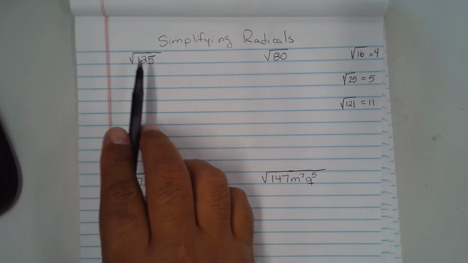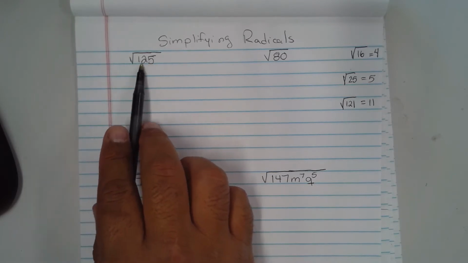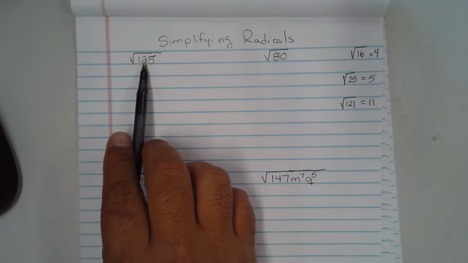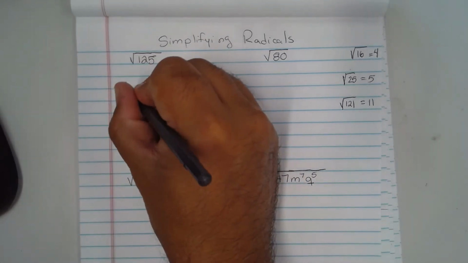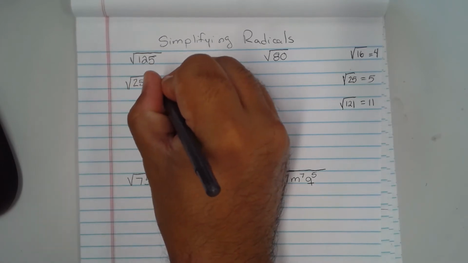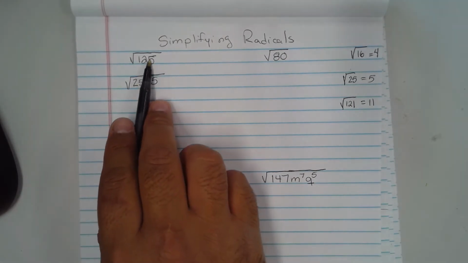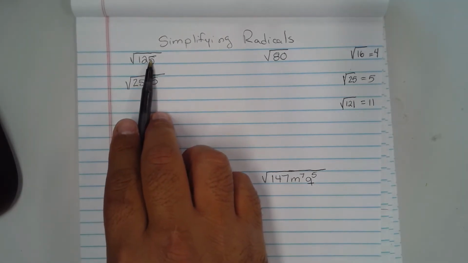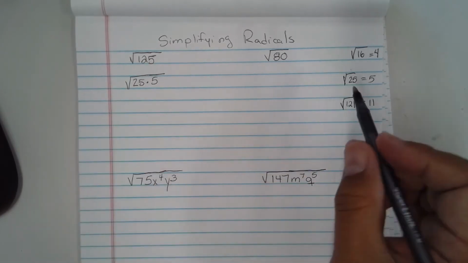You could take the square root of 125 and think about two numbers that will give you the product. So for instance, the factors of 125, we could say that these two could be 25 times 5. Well, what's 25 times 5? 125. Correct?